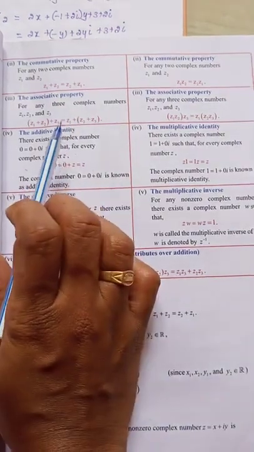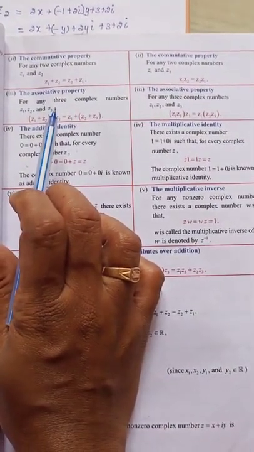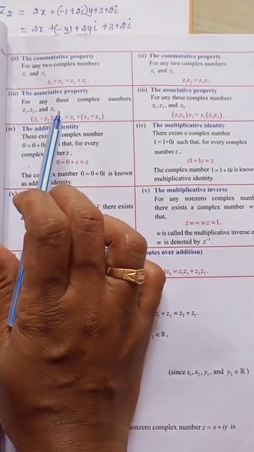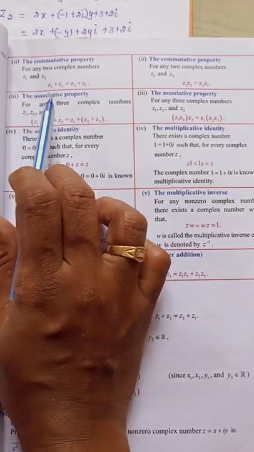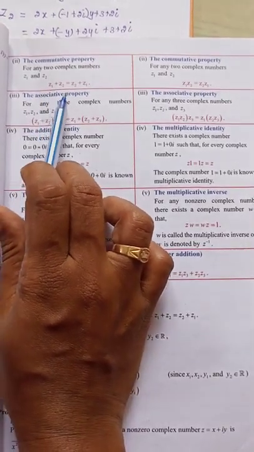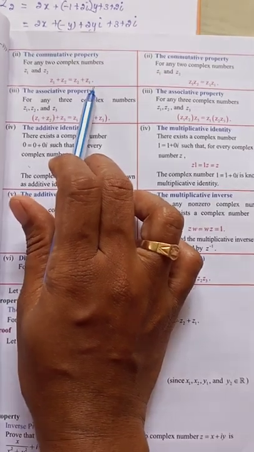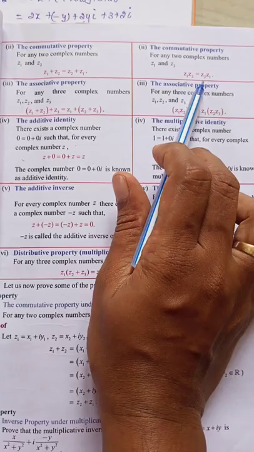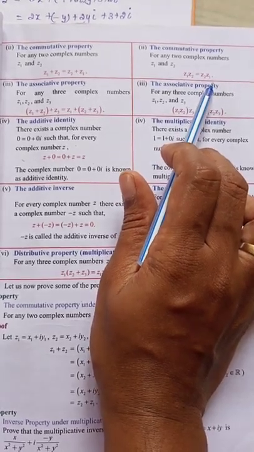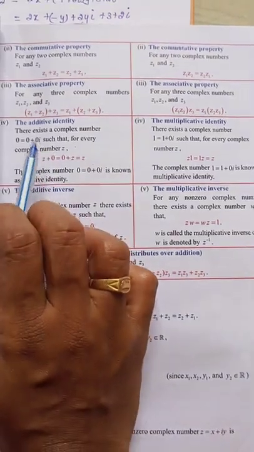Second one is commutative. We know that in set chapter we might have learned A union B is equal to B union A, or A intersection B equal to B intersection A. Here in addition, commutative means what is the meaning? z1 plus z2 is equal to z2 plus z1. Multiplication, z1 into z2 is equal to z2 into z1. Is that clear?